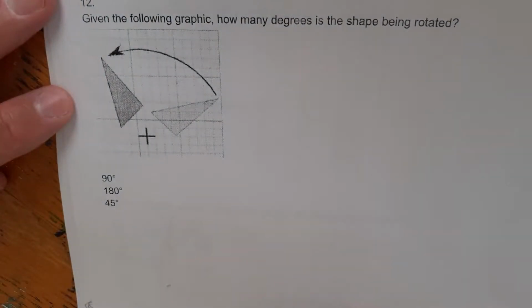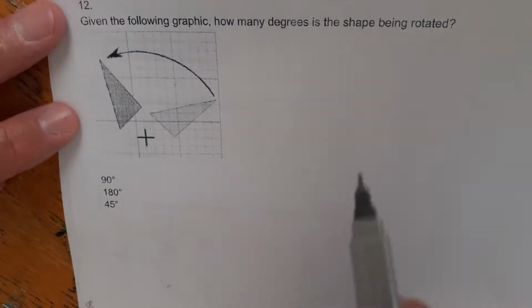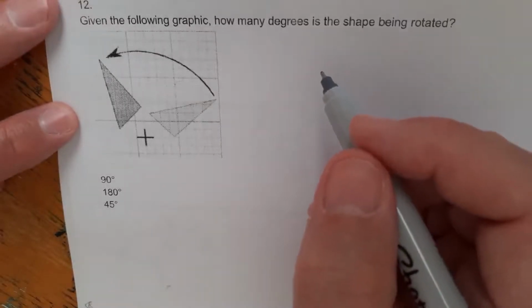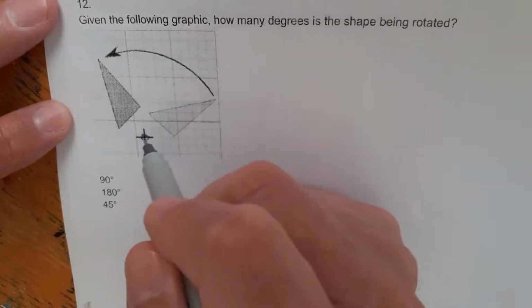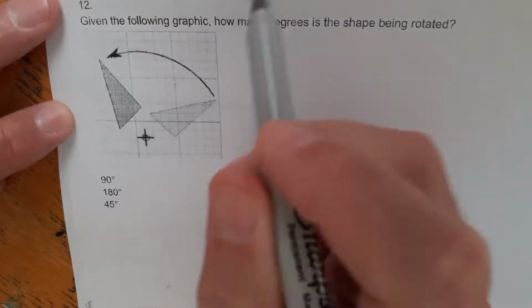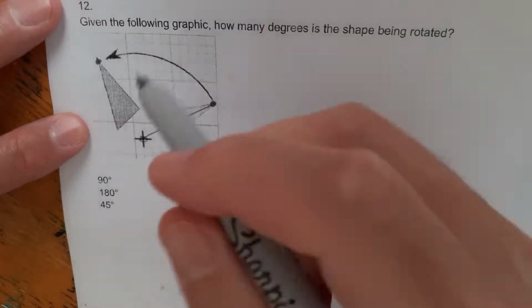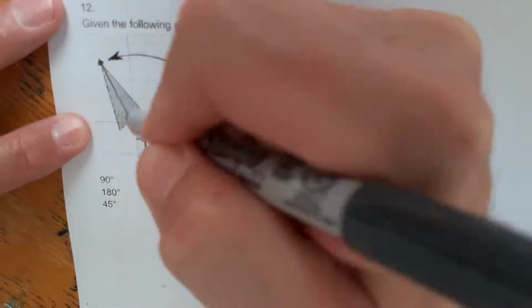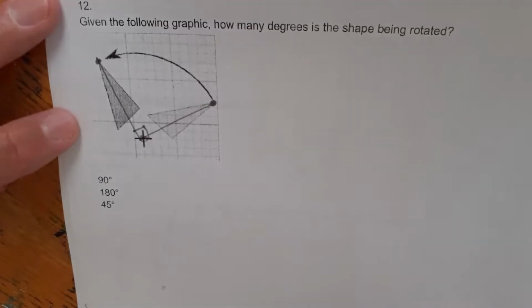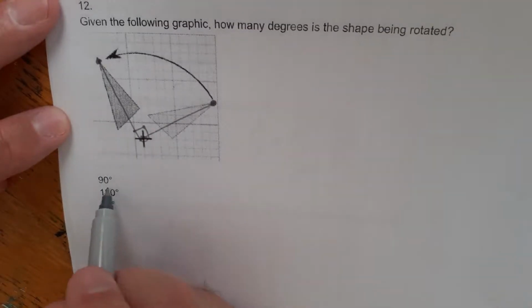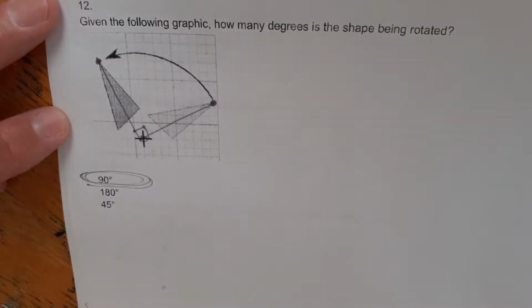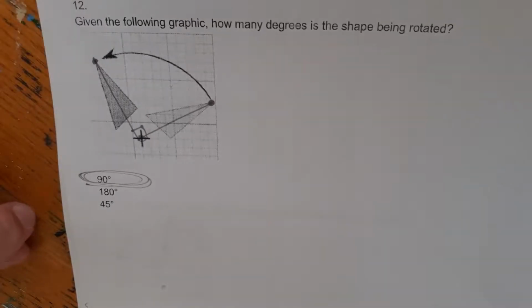Given the following graphic, how many degrees is the shape being rotated? So, let's pick this point out here, right? Pick a point. Let's take a line directly from our center of rotation here and here. Does that look like 90 degrees to you? It does to me. And I'm not going to rotate something 89 degrees in a Geometry 1 class. It's just a waste of time.